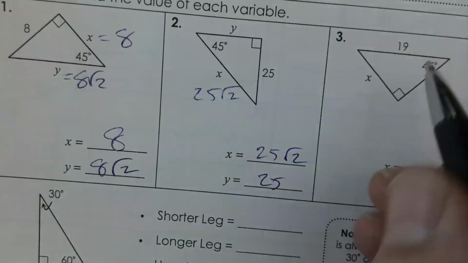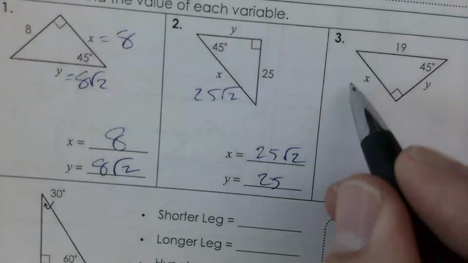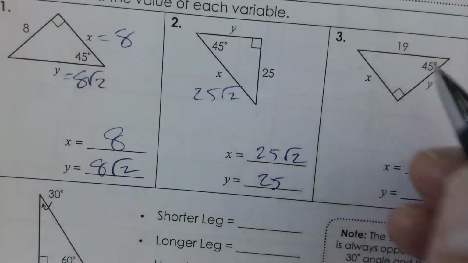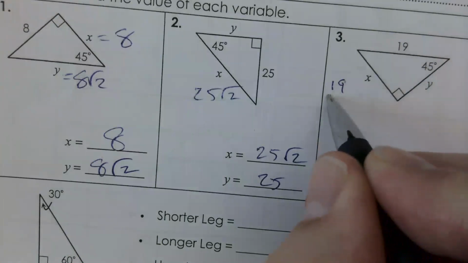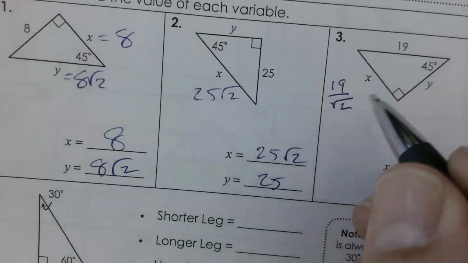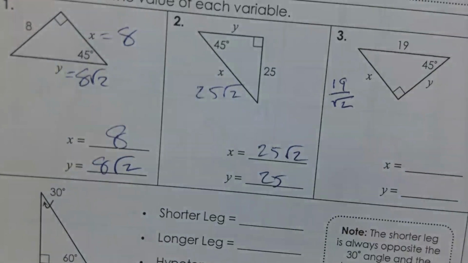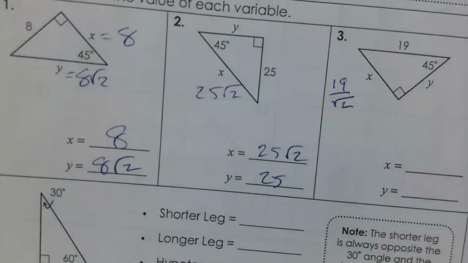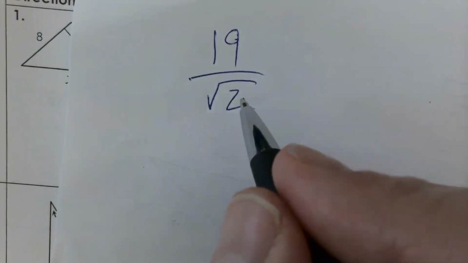Therefore, if I want to go backwards, to go from this back to X, what do I need to do? Divide it by. So the answer for here is 19 divided by root 2. That is the answer. However, you can't have a root on the bottom. We learned that 2 classes ago when we talked about radicals. So how is it that I simplify 19 over square root of 2?